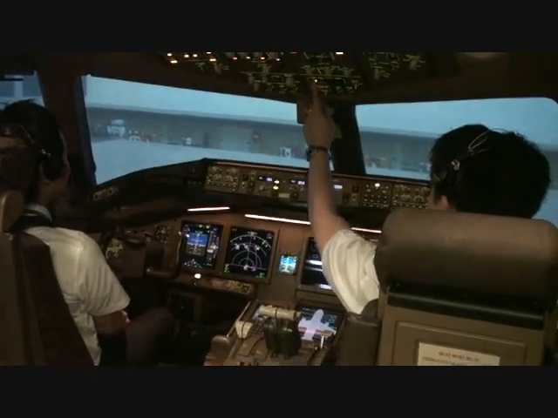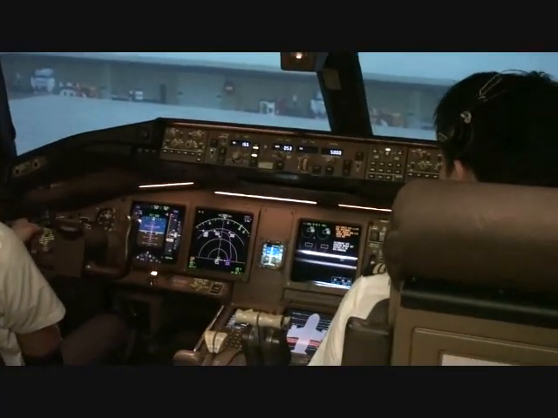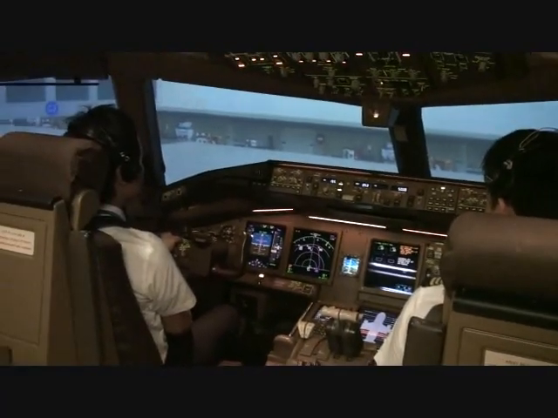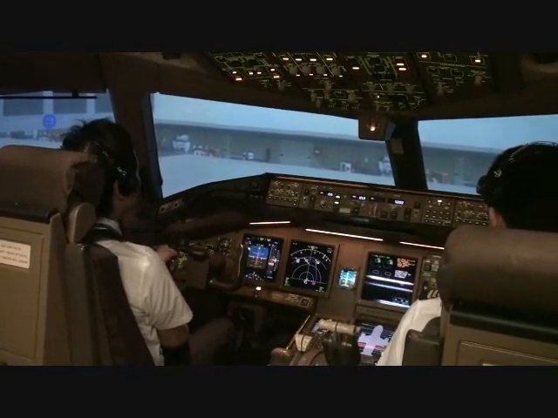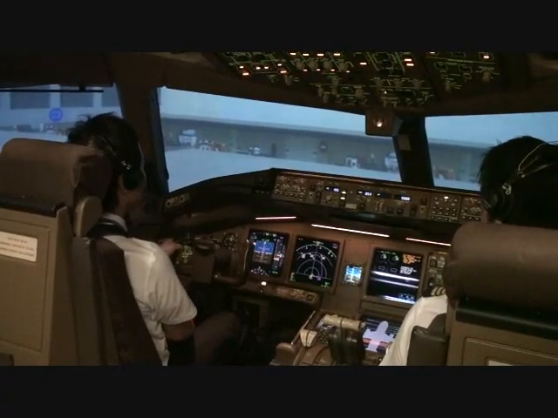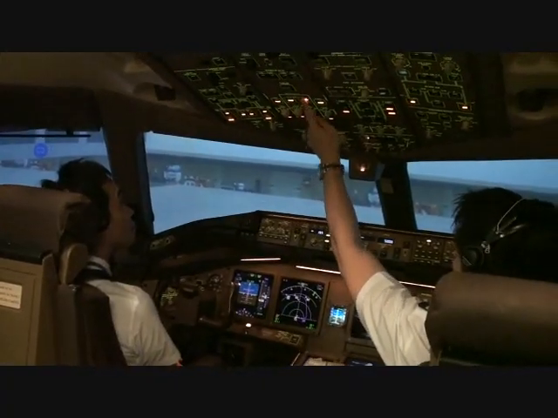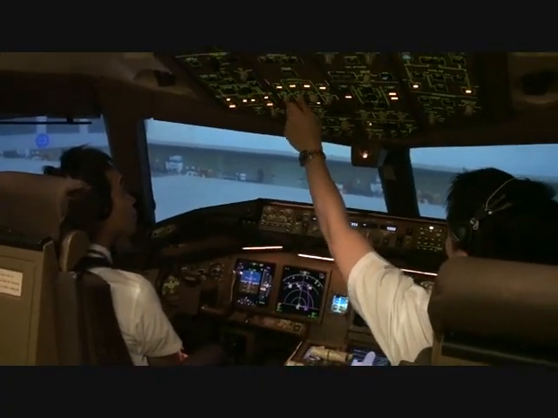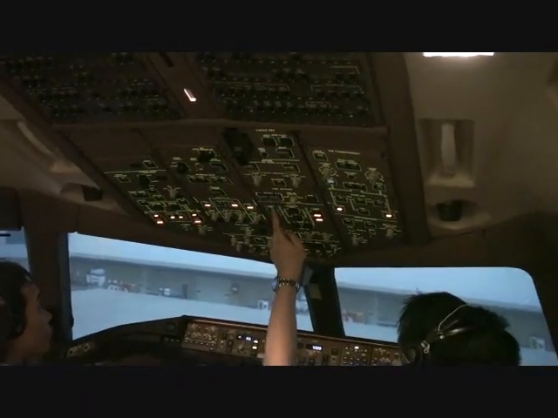CM2, hydraulic panel set. CM2, obtain a clearance to pressurize the hydraulic systems. Ground, ready to pressurize hydraulics. Clear to pressurize hydraulics, Captain. Pressurize hydraulics. Note, pressurize the right system first to prevent fluid transfer between the systems.